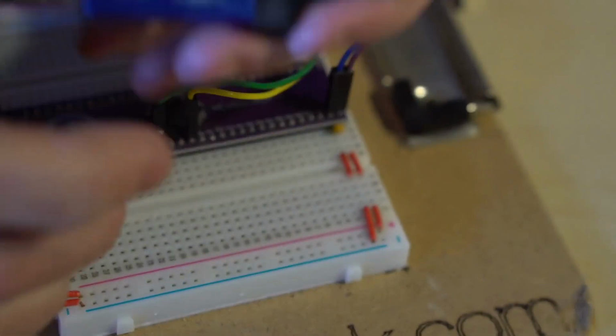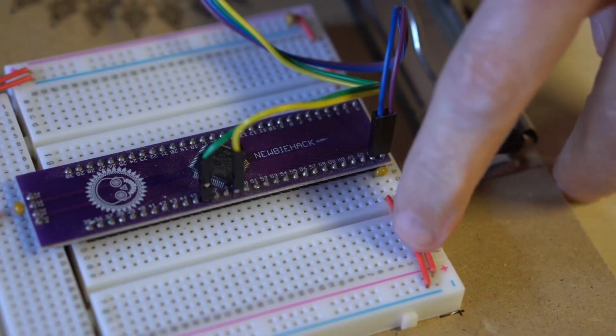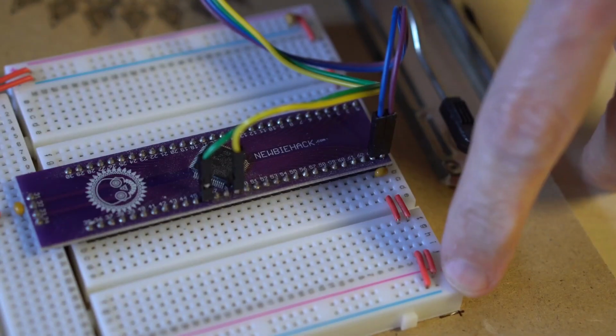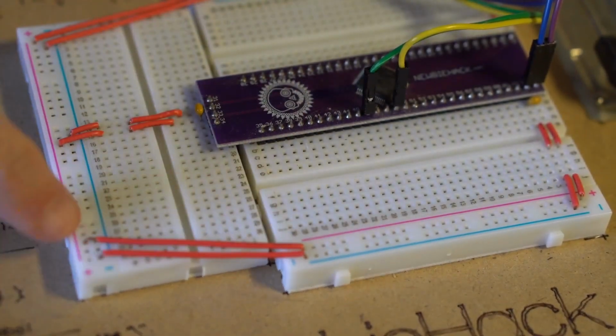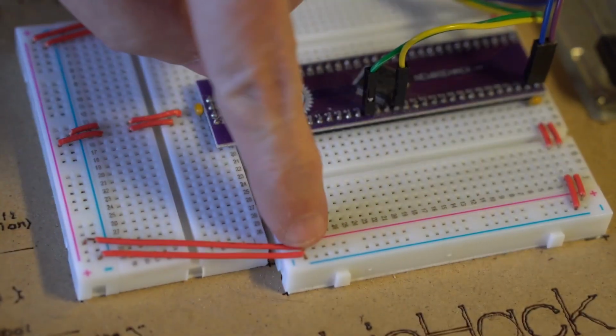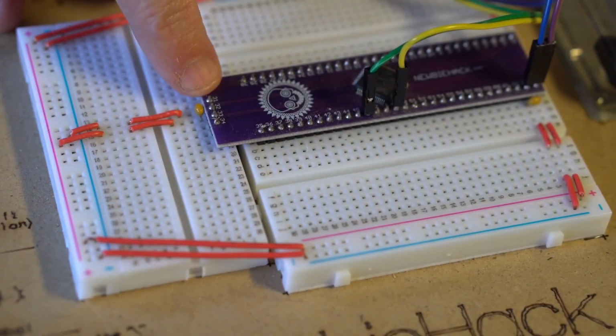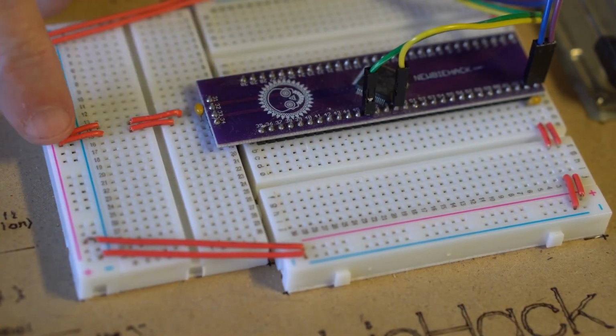The ground pin will be connected to pin number 63. Pin number 63 will go to the negative rail. The positive and negative rails will be connected to this next breadboard, negative rail to negative and positive to positive. Pin number 31 will connect to the negative rail, and pin number 32 will be connected to the positive rail.